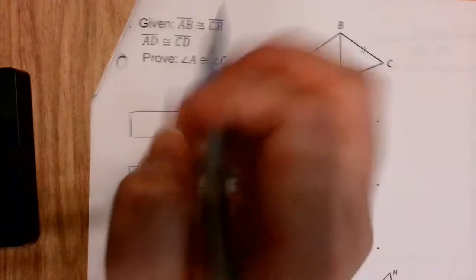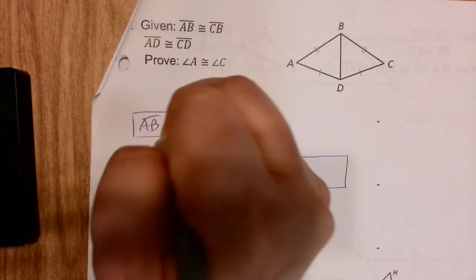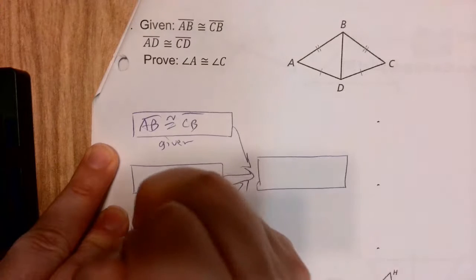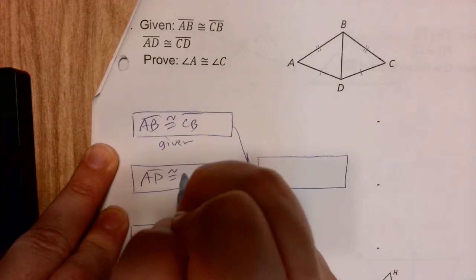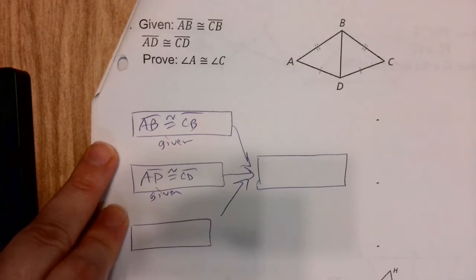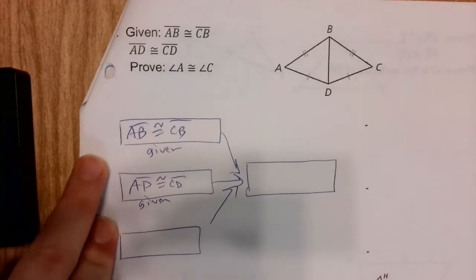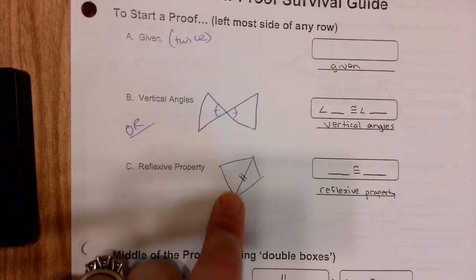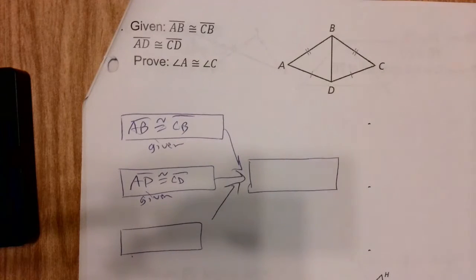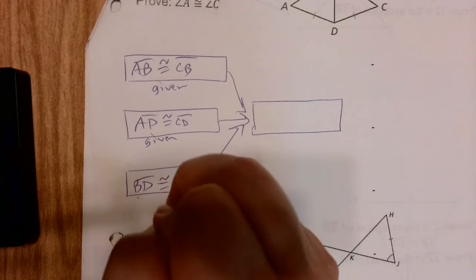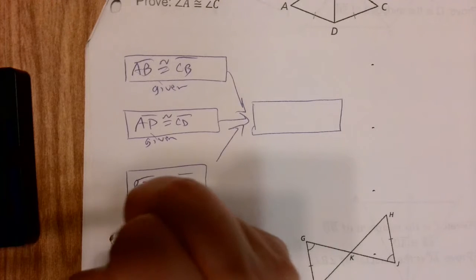So, 2 givens go in the first 2 boxes. AB is congruent to CB, given. And AD is congruent to CD, given. Third box, guaranteed to be reflexive or vertical. Vertical angles are when they have an X in the picture, kind of like this. Reflexive is when they share a side. What is this picture? This is reflexive property. They share that side in the middle. They share BD. So BD is congruent to BD by reflexive property.